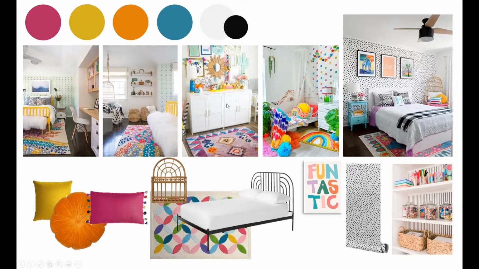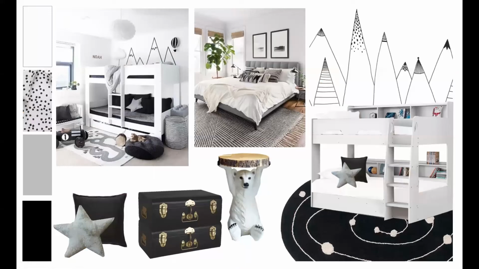So this one's got these inspirational images, but it's also got a proposed wallpaper, some really cool artwork. The designer's starting to choose some of these objects that might go well in this space. Some fun cushions, a really fun bright rug, and a really great bed there. So you can see how that one's quite different from the last. And then this one's different again.